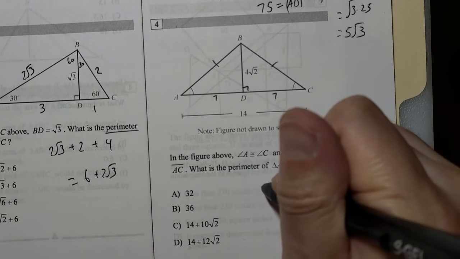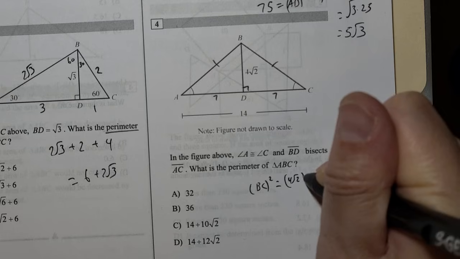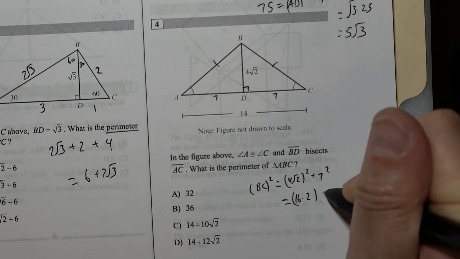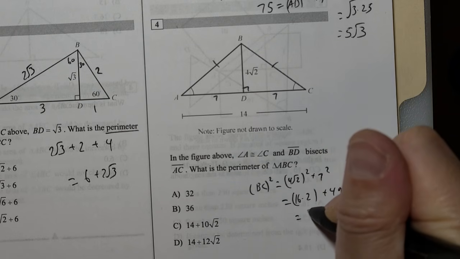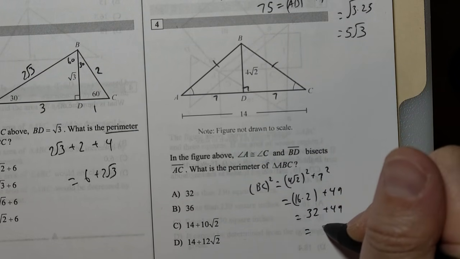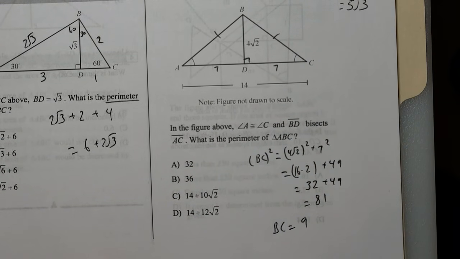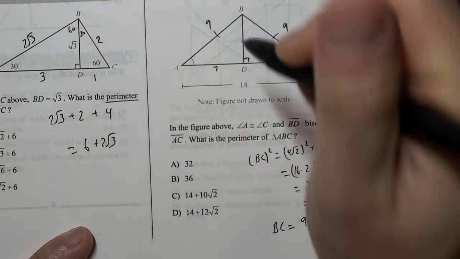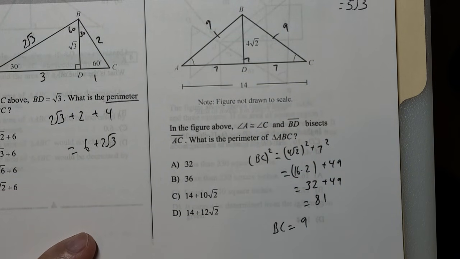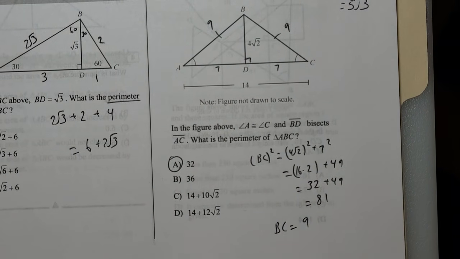So Pythagorean theorem again. So BC squared is 4 root 2 squared plus 7 squared, which is 16 times 2 plus 49. That is 32 plus 49. That is 81, right? So BC is equal to 9. So this guy is 9, this guy is 9. Perimeter is 14 plus 18, which is 32, right? Answer is A. Pretty simple.